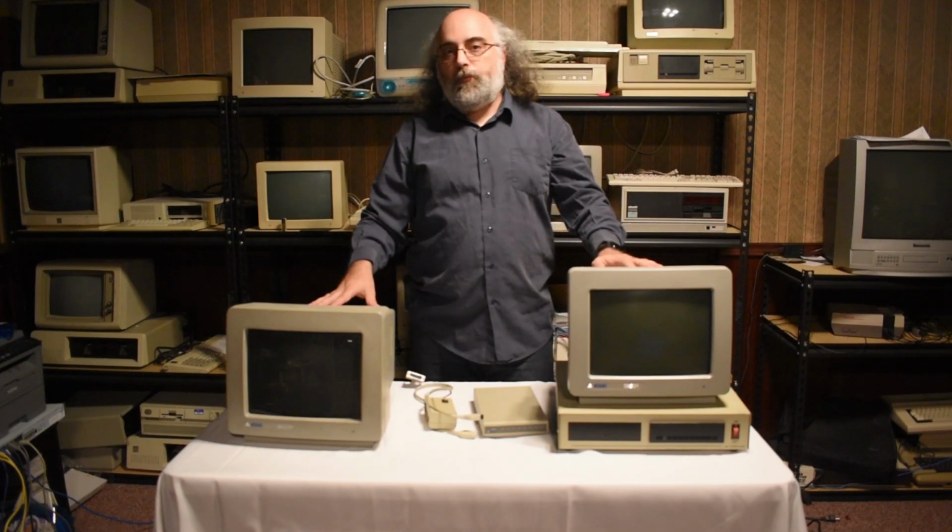Atari shipped with a choice of two monitors at the time. You could have the color monitor, the SC1224, or you could have the monochrome, same resolution monitor, the SM124, that was slightly cheaper at the time.